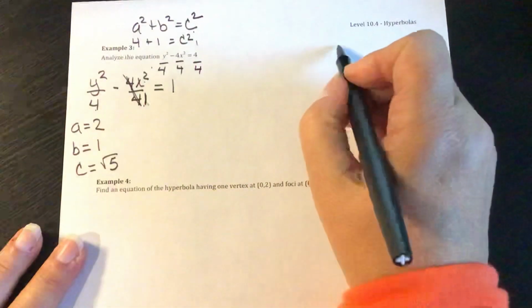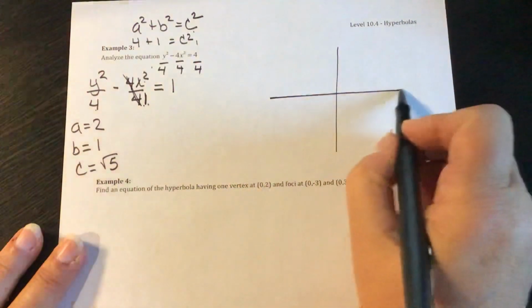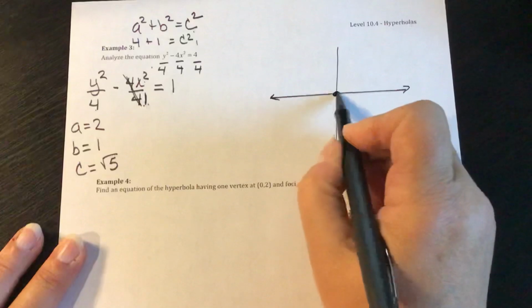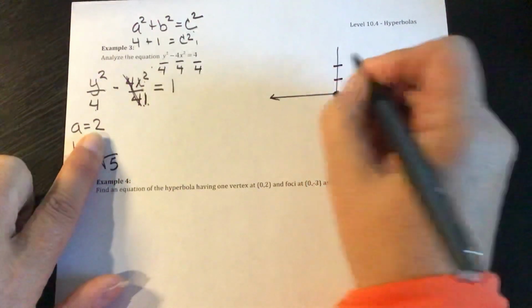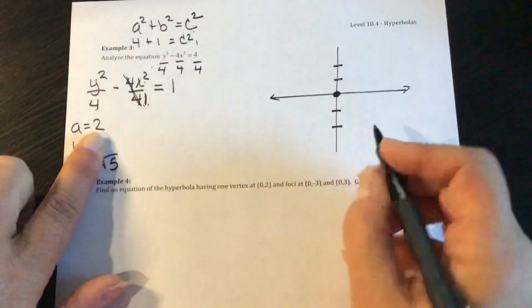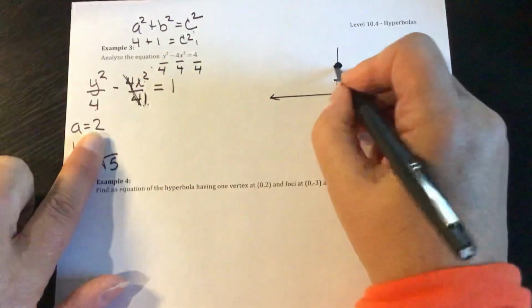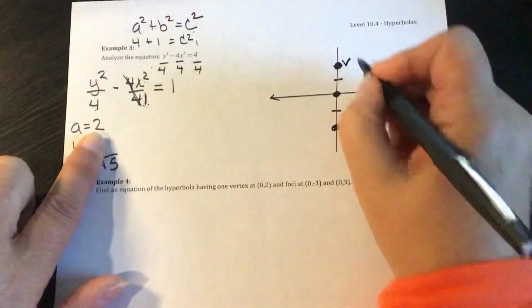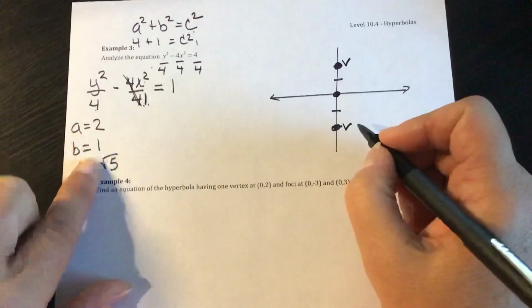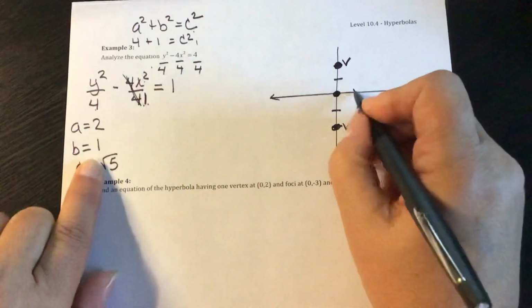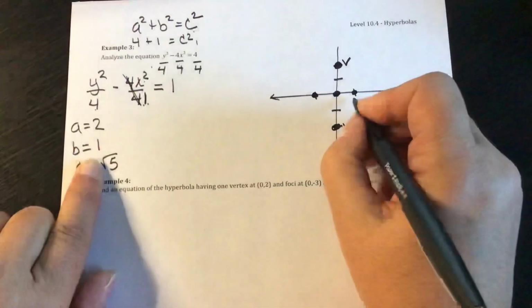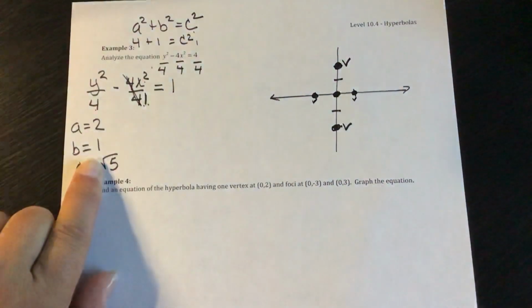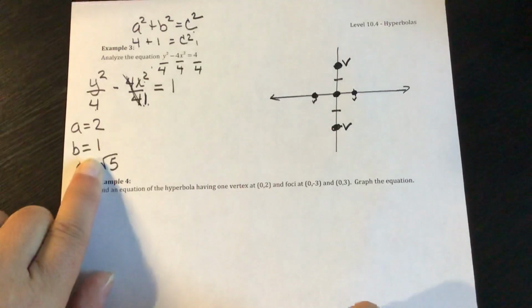All right, so if I graph, I have the center. My a value is going to go along the y-axis. Now that is the transverse axis, and that's the vertex here. My b value is the vertex along the non-transverse axis, so we're still going to write those.